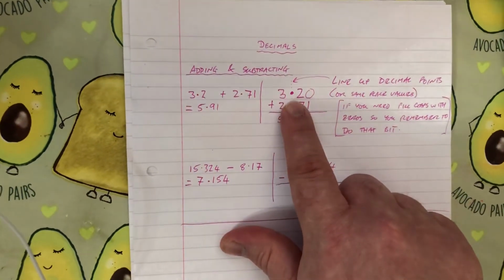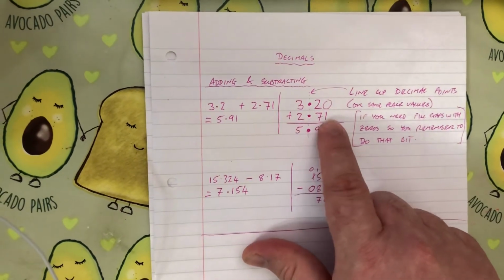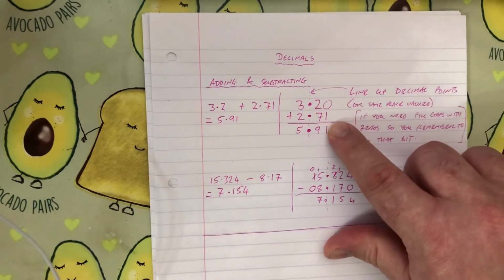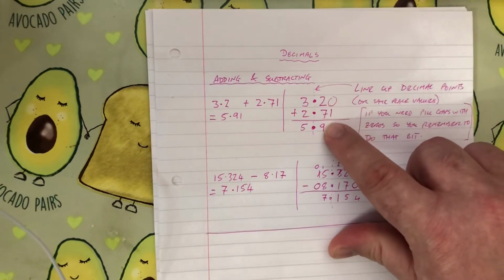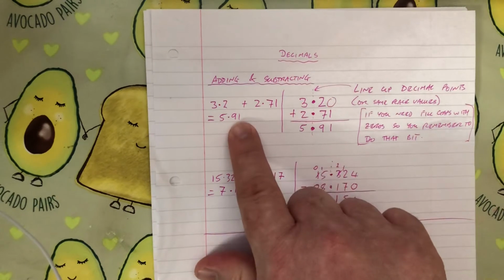So 3.20, because I've added the extra 0, plus 2.71. Well, 0 add 1 is 1, 2 add 7 is 9, and 3 add 2 is 5. So we end up with 5.91.